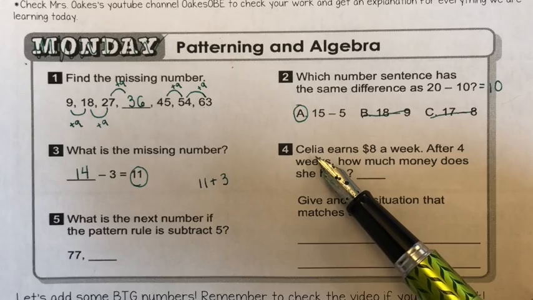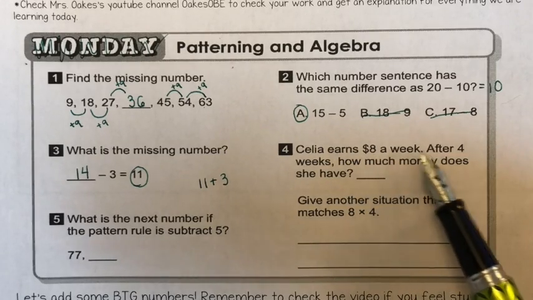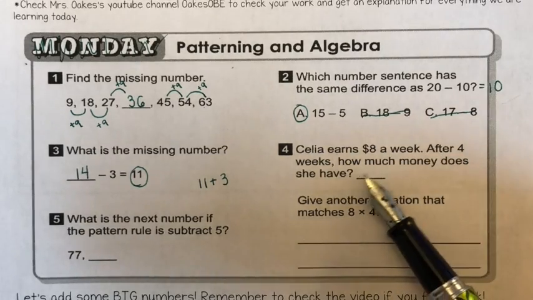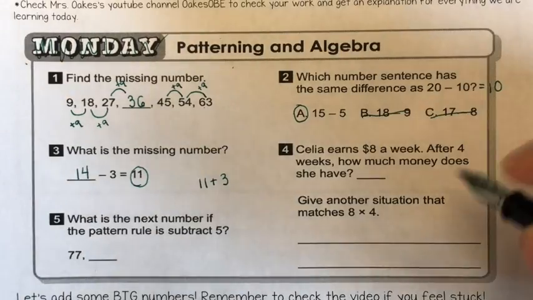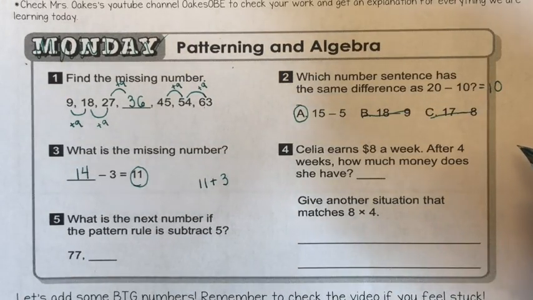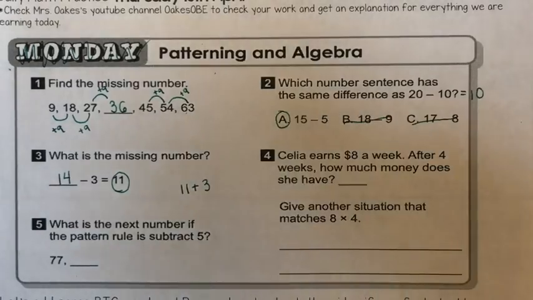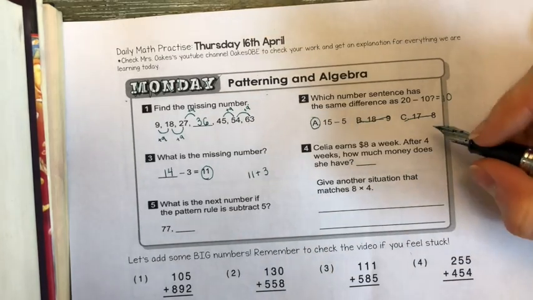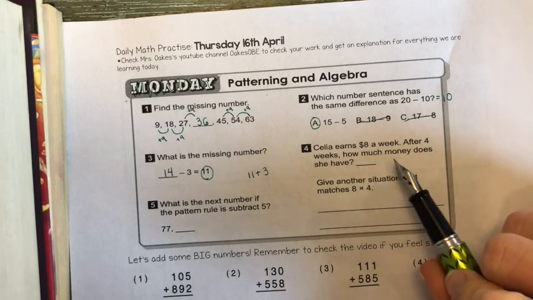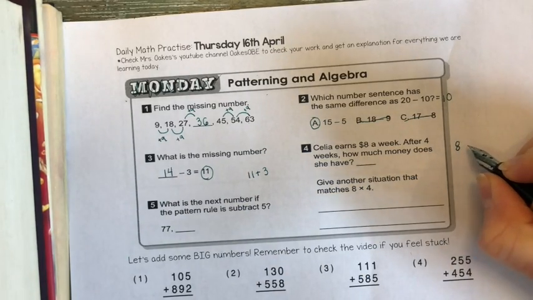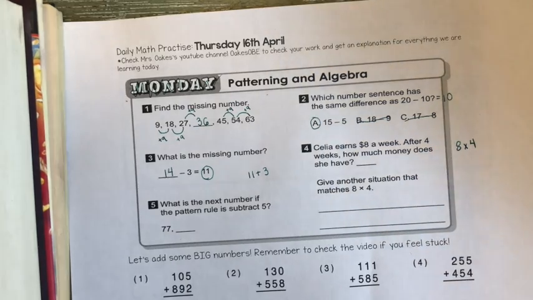Okay, Celia earns $8 a week. After 4 weeks, how much does she have? Well, guys, this is a great opportunity to practice some multiplication. Now, I know we haven't done our 8s or our 4 times table yet, but don't worry, it's the same as repeated addition. All right, so I zoomed out so you could see repeated addition. So it would be $8 a week. After 4 weeks, how many does she have? 8 times 4 weeks, okay?